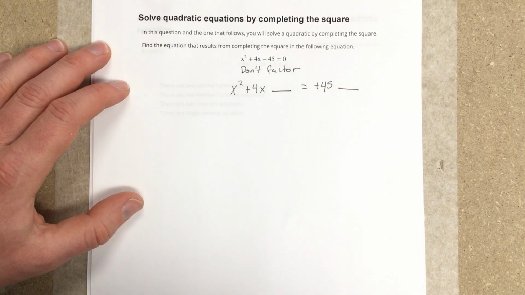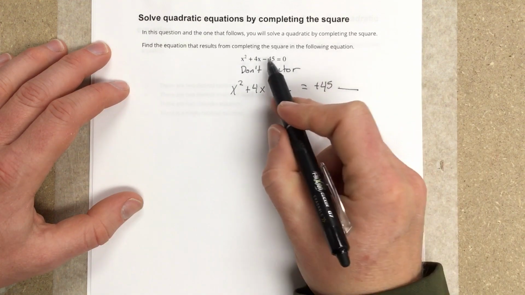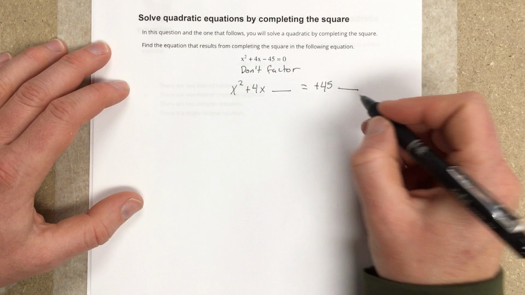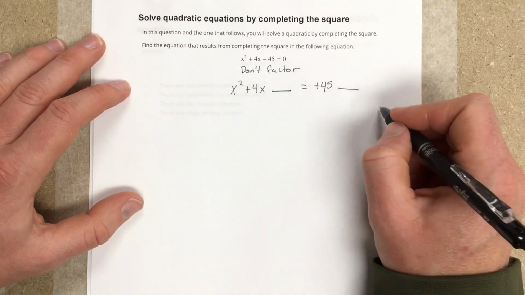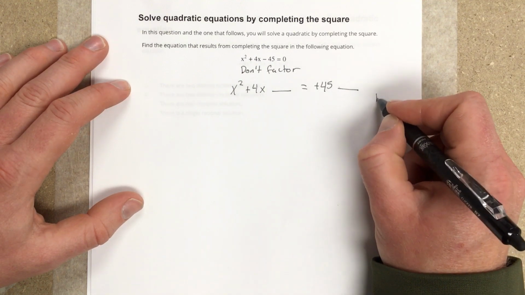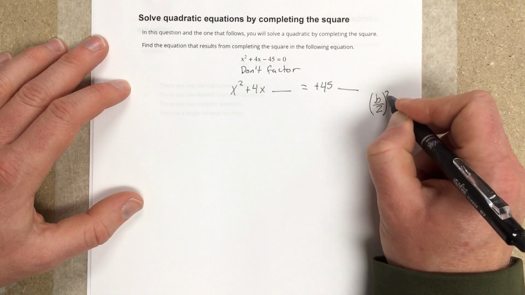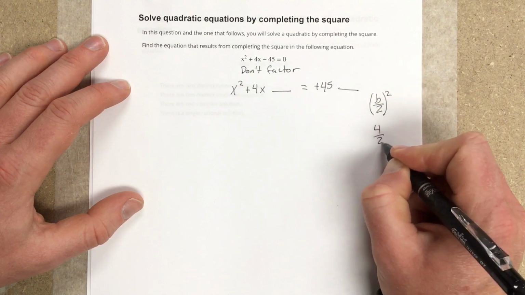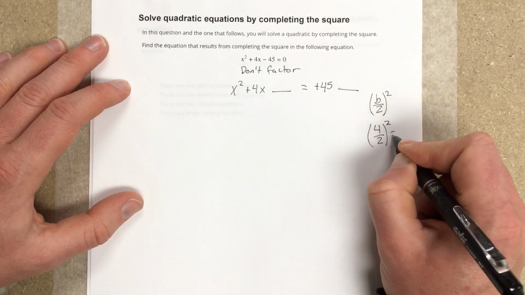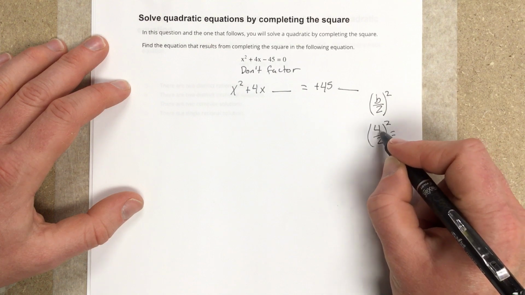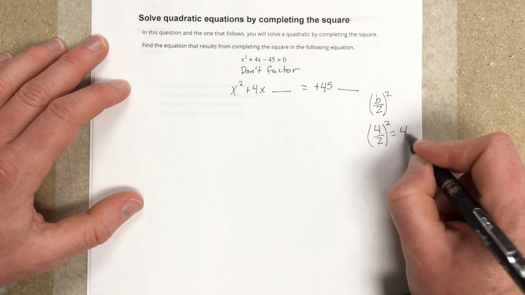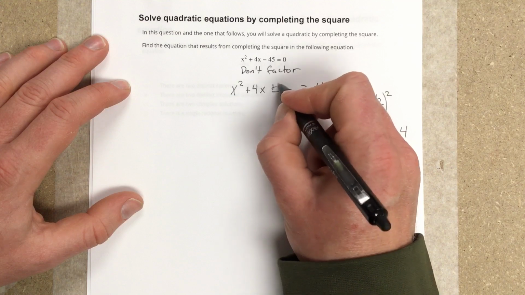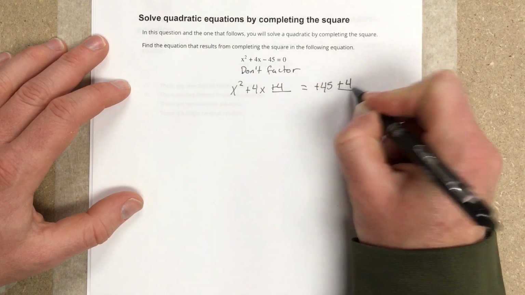I kind of screwed it up by writing a negative. So I added it to the other side. We're going to take the middle term, the b term. We're going to take b over 2 and square it. So I have 4 over 2 squared. When I do 4 divided by 2, I get 2, squared, which is 4. So I'm going to write in plus 4, plus 4.